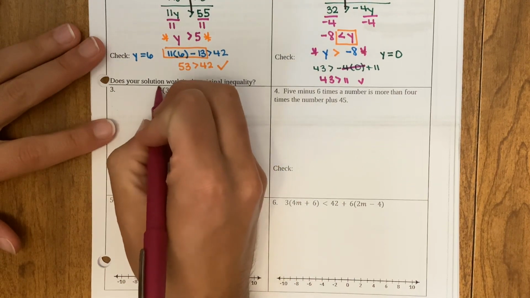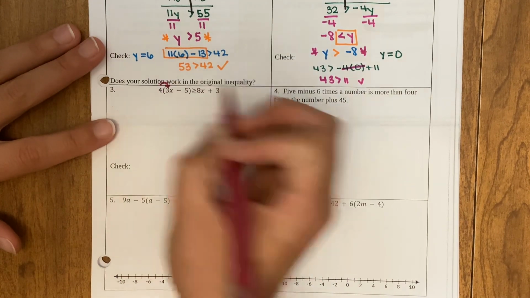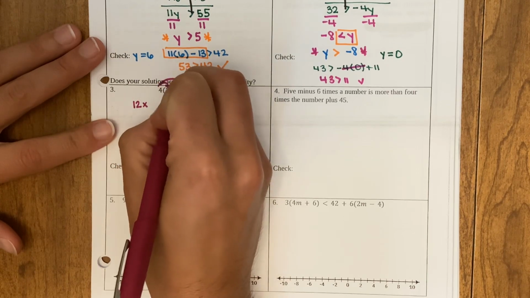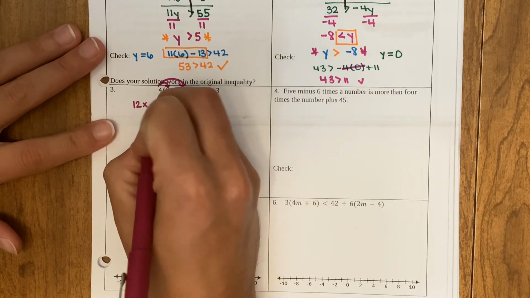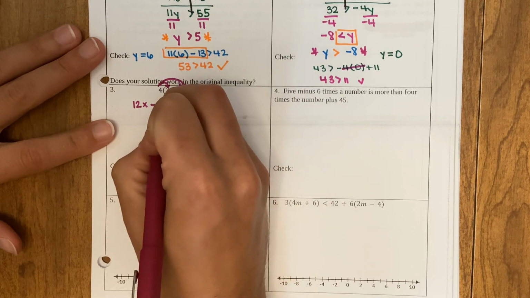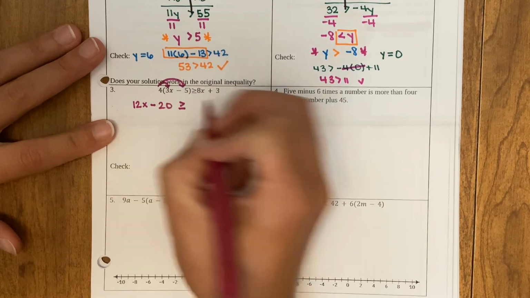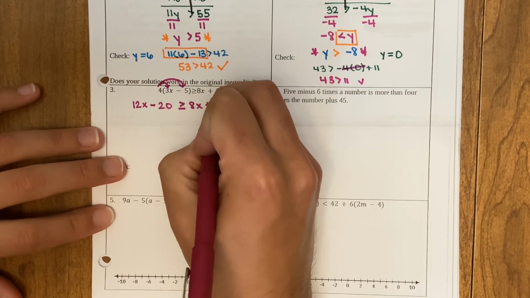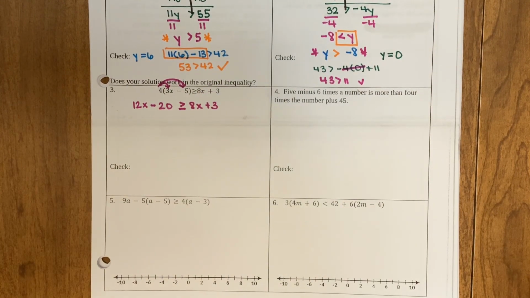Since there's a number on the outside of my parenthesis, I have to distribute. 4 times 3 is 12x. 4 times a -5 is a -20. I'm going to rewrite my sign. And then my 8x plus 3 can just drop down because there's no simplifying.